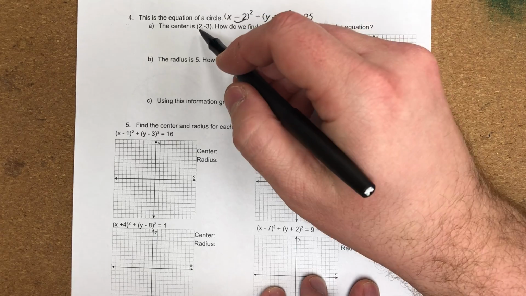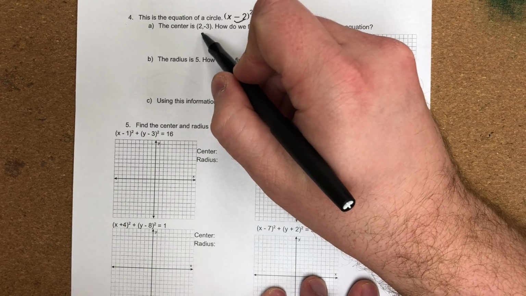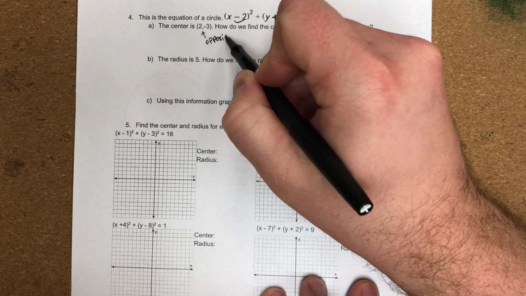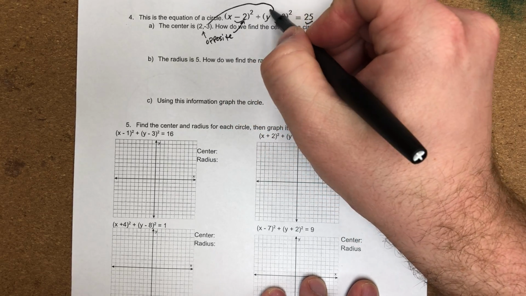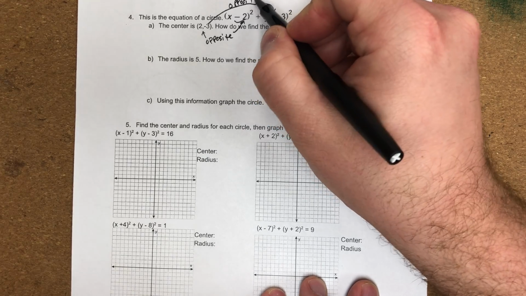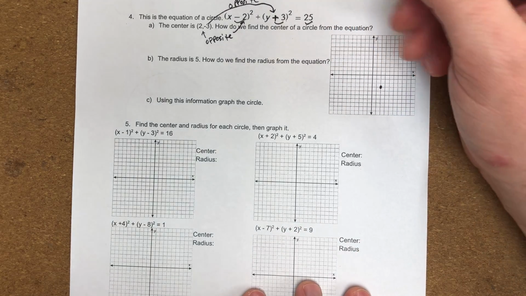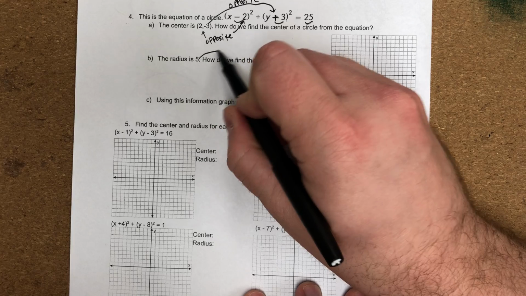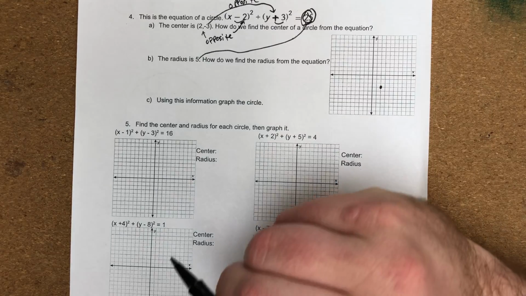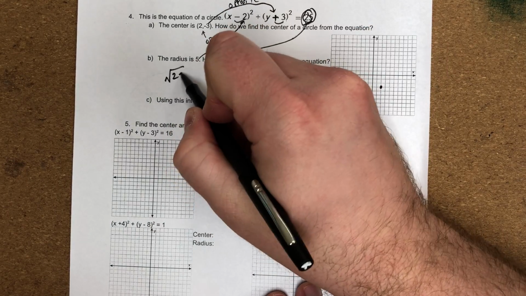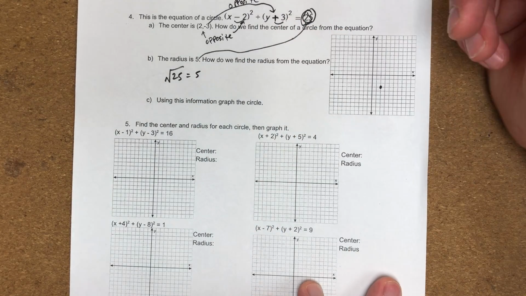the thing to notice is that these numbers are always the opposite of those numbers. And I would write something down about that, like some kind of visual notes for yourself to understand. The radius is 5. So how does that work? Well, look at this number here. How is 5 related to this? It's like this: the square root of 25 is equal to 5. So the square root of that number is your radius every time.